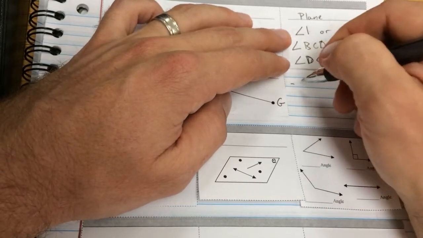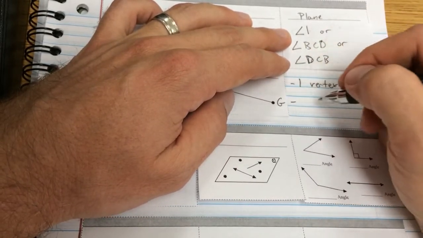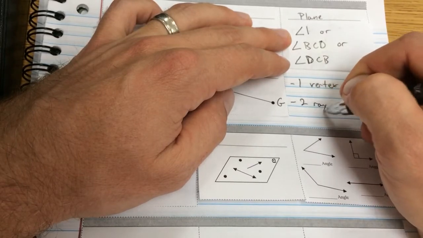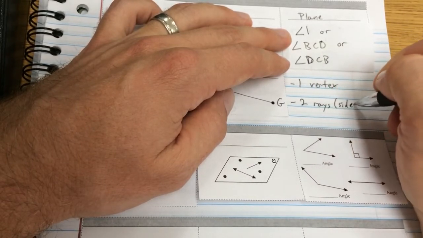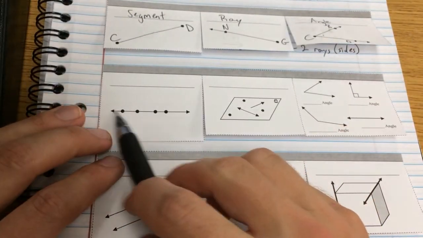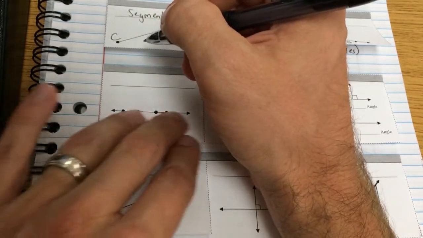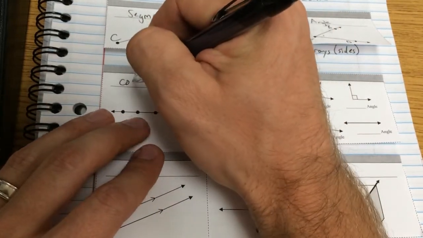An angle has one vertex, and the sides are made up of 2 rays. So 2 rays are the sides. My next flip here looks like I have a line, but it is actually a picture of collinear.